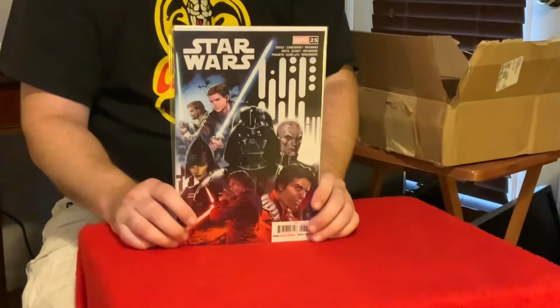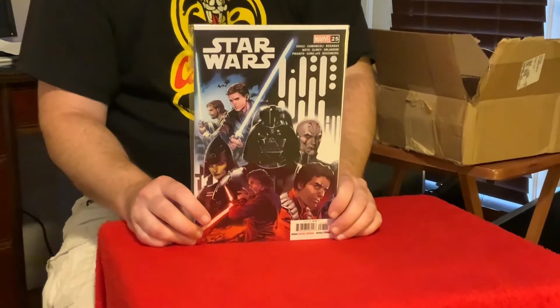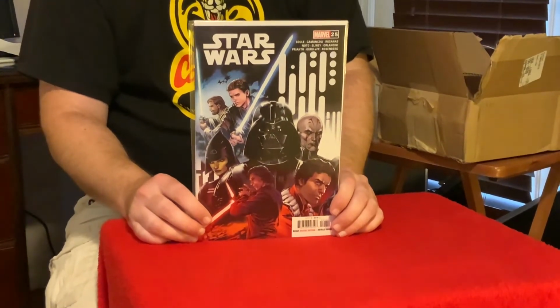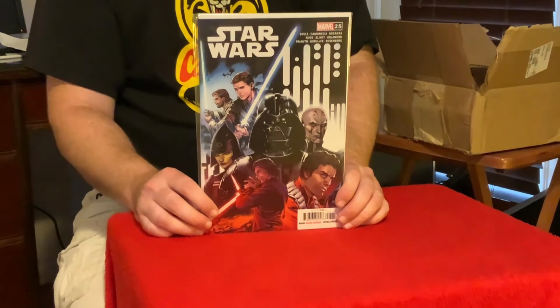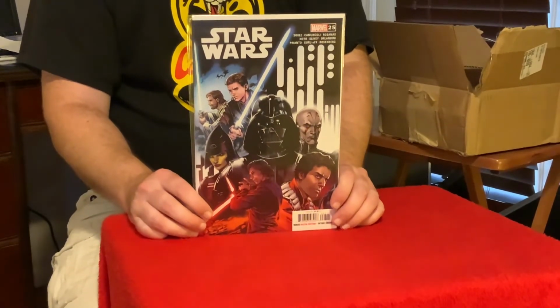Next, Star Wars, issue number 25. There's not really much more to say besides it's Star Wars. It's the Galactic Civil War era. And if you're a Star Wars fan, you should definitely check out this book.